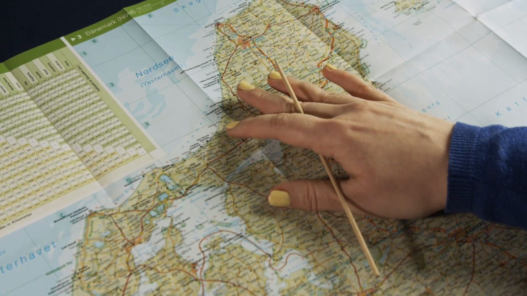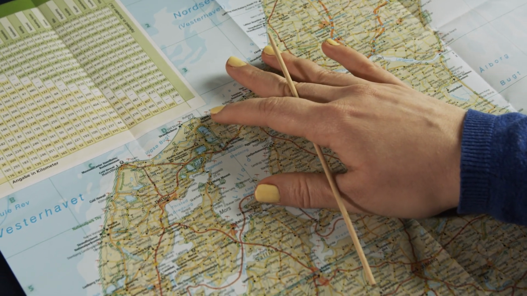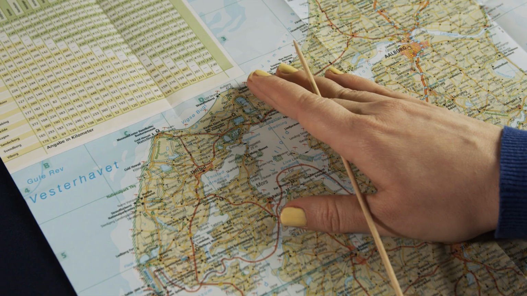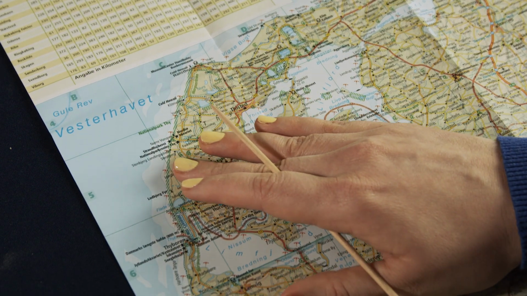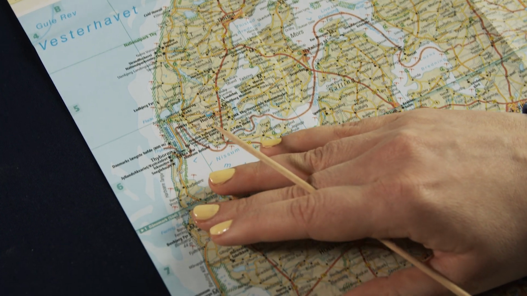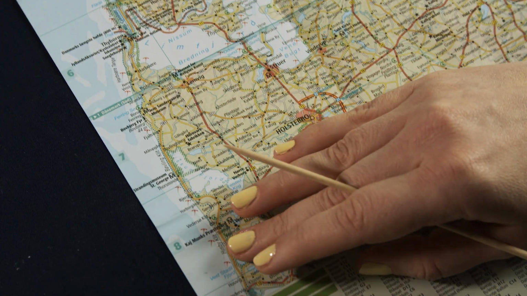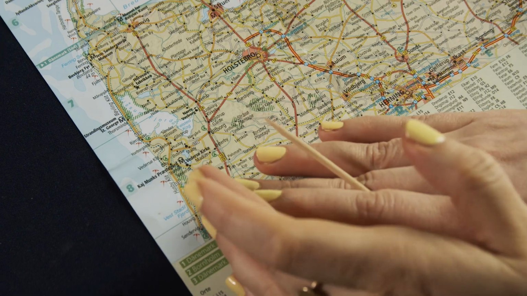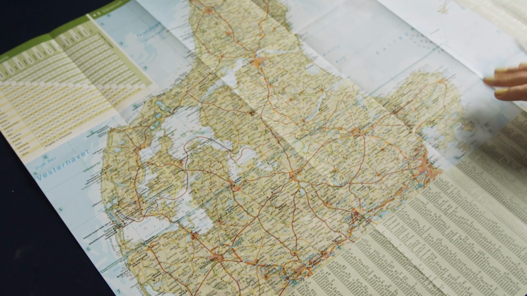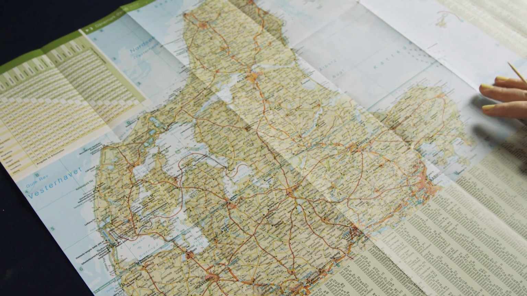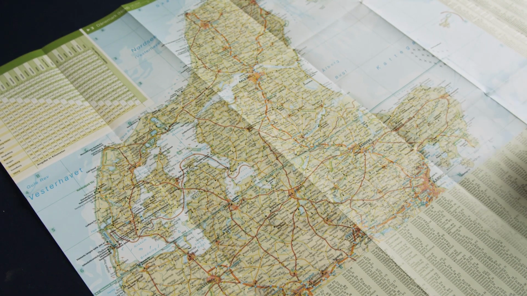And Denmark, of course, has a very close connection and close history with the other Scandinavian nations. Let's jump back to the other side to take a closer look at that.